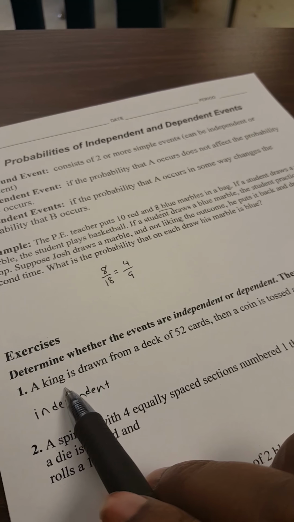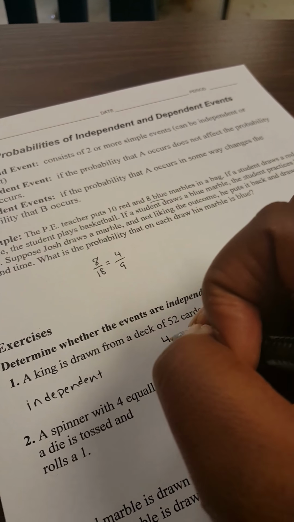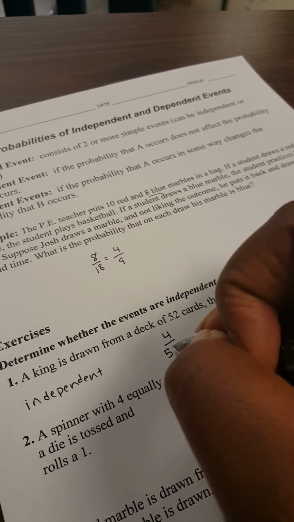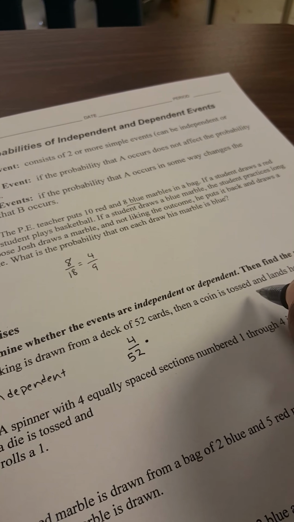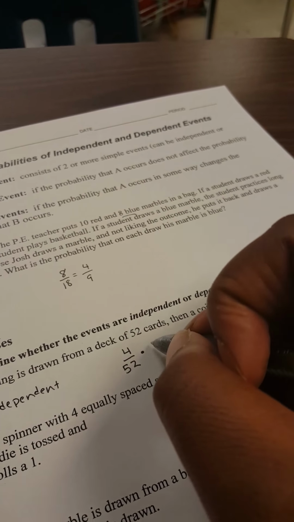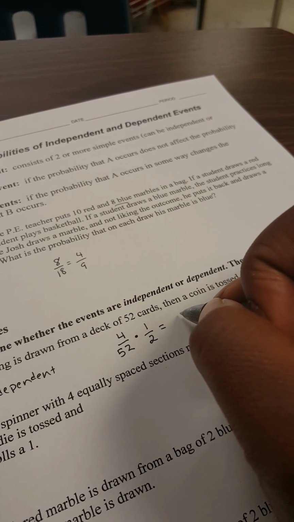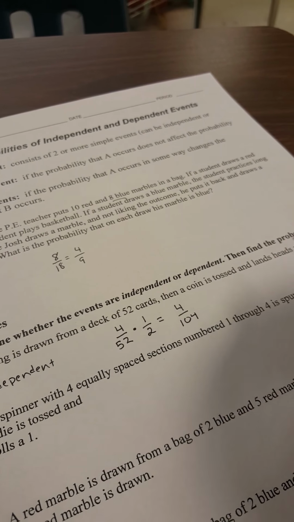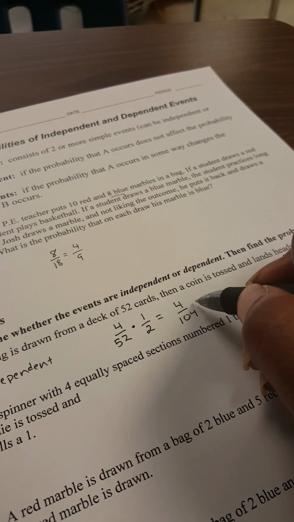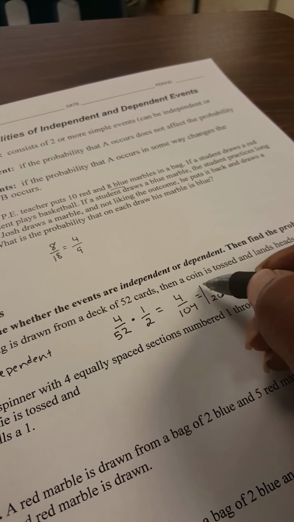And then how many kings are in a deck of cards? There are 4 kings in a deck of 52 cards. And then with a coin, you're either going to have heads or tails. So it's going to be 1 out of 2 choices. So that will give me 4 out of 104. And then when you simplify that, that gives you 1 out of 26.